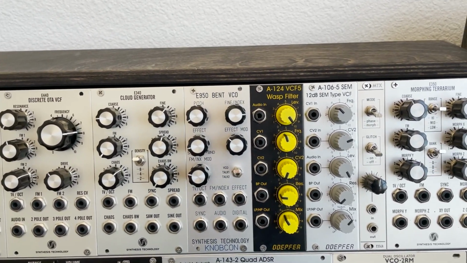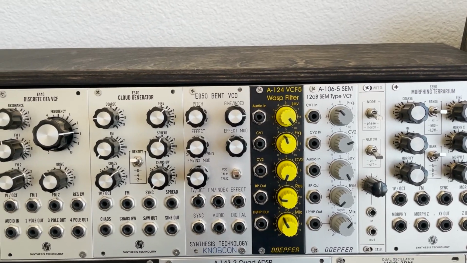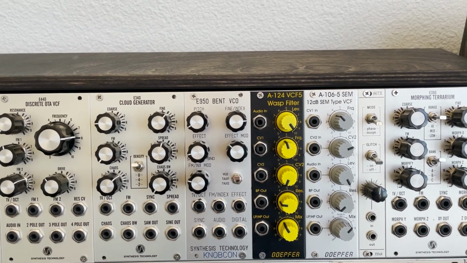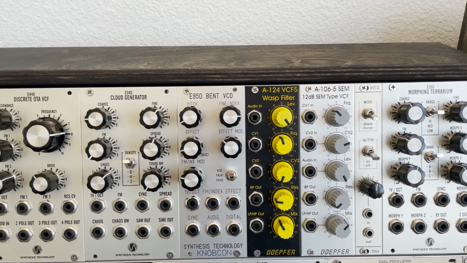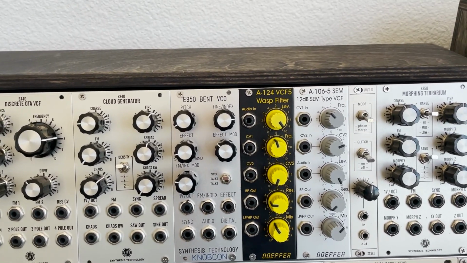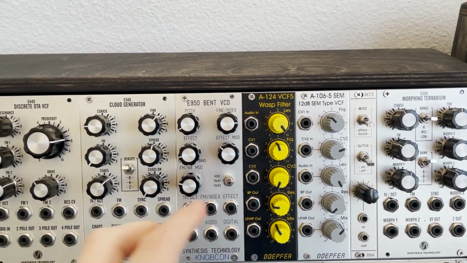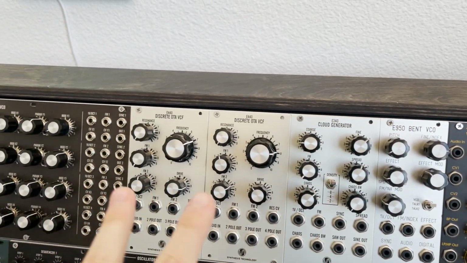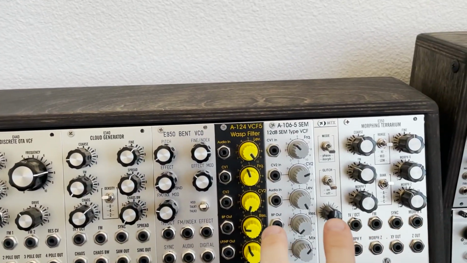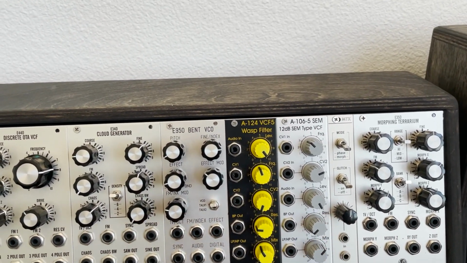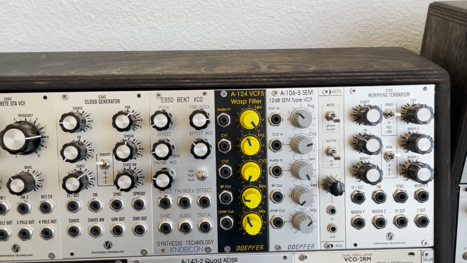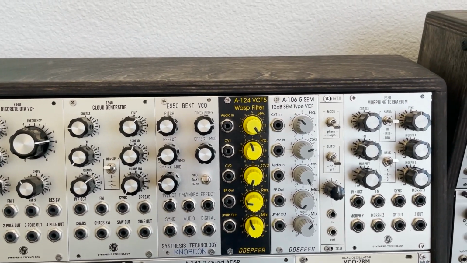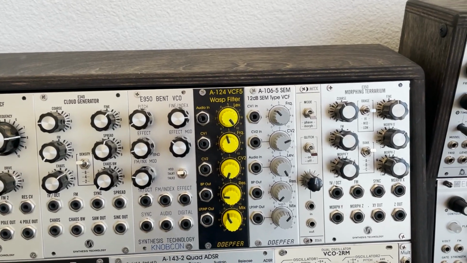The wasp filter, which is one of my first filters that I got, and it sounds really good. I use it primarily also when I split signals for these two. I use these two, which is also the 12 dB SAM, and yeah, it sounds really nice. I have no complaints here. It's a very nice analog tone.